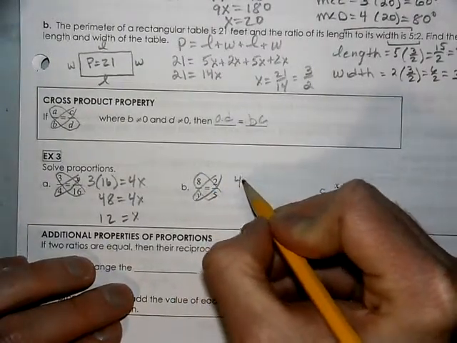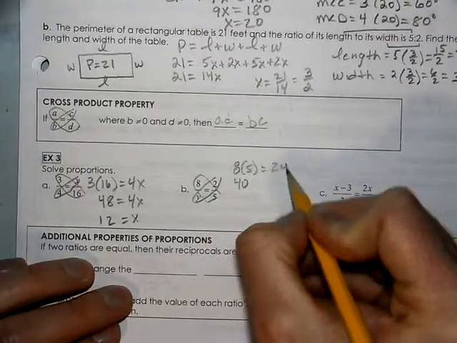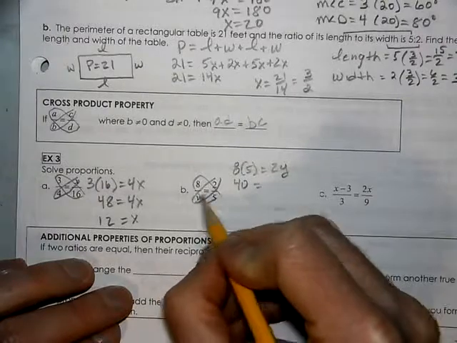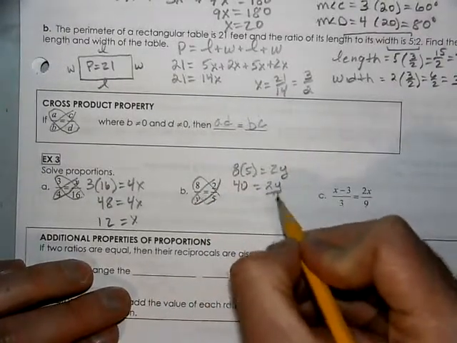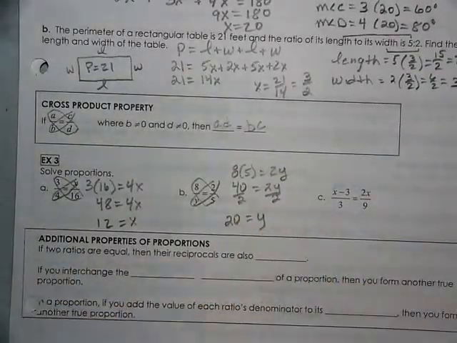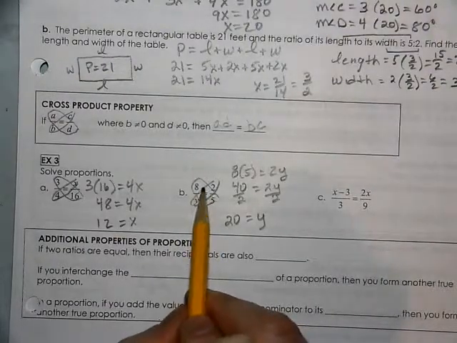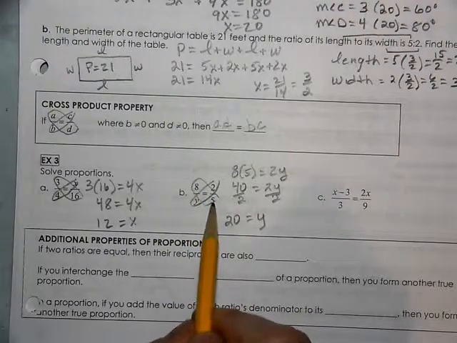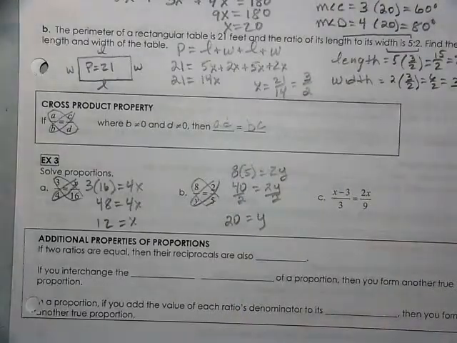We have 8 times 5 and 2 times y. So 8 times 5 is 40. 2 times y, divide by the 2, y equals 20. You could look here that 2 times something makes 8. 2 times 4 makes 8. So let's multiply the 5 by that 4. 5 times 4 is 20. A good way to check your work.